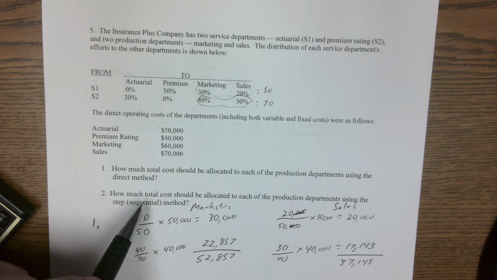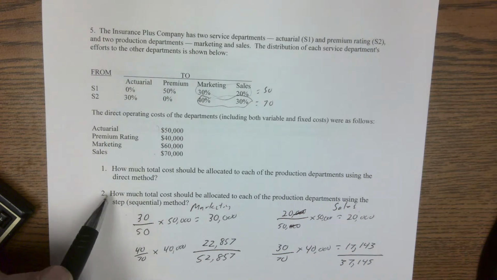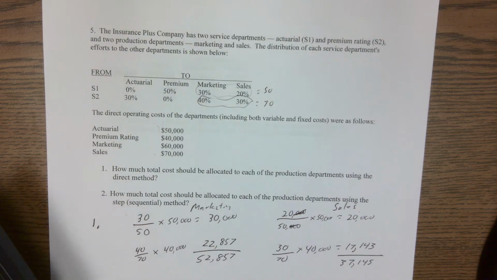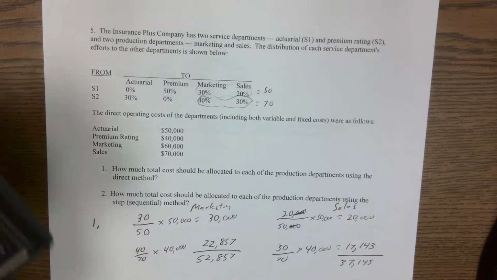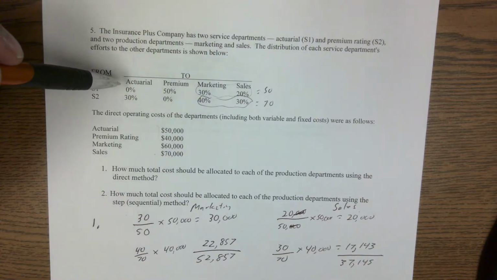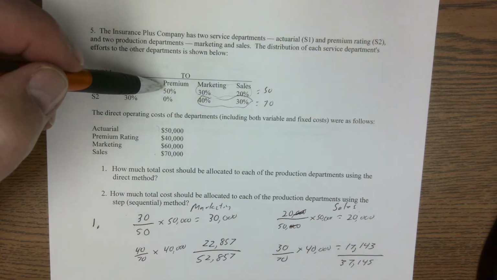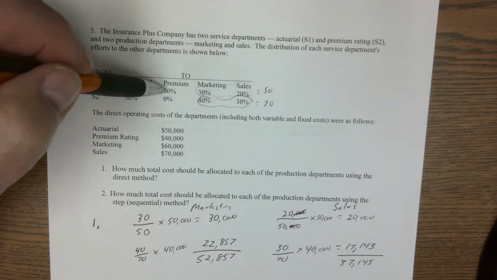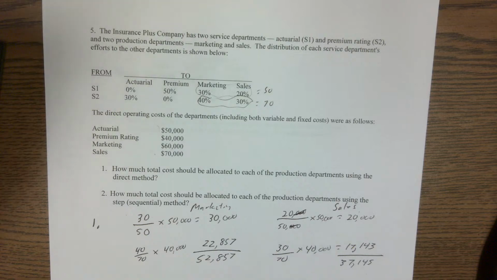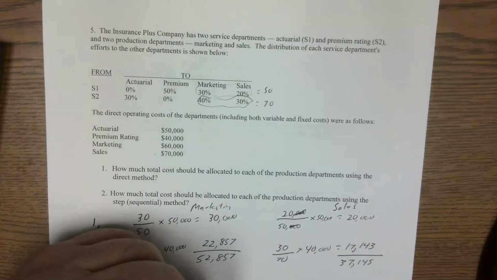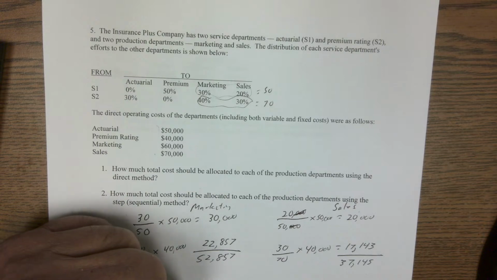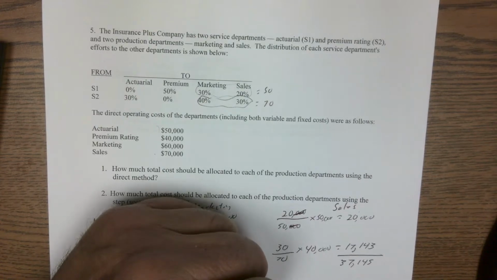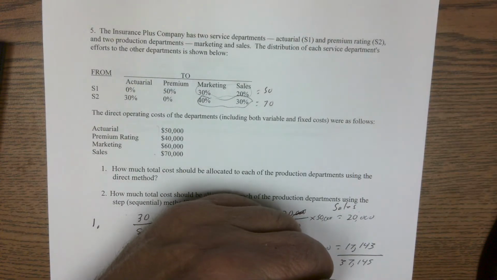how much of the total cost should be allocated to the production departments using the sequential method. Okay, so you allocate first the service department that uses the most. So we've got 50% here and 30% here. So we will allocate S1 first. And so S1 is the actuarial. And so we go to premium, we go to marketing, and we go to sales.